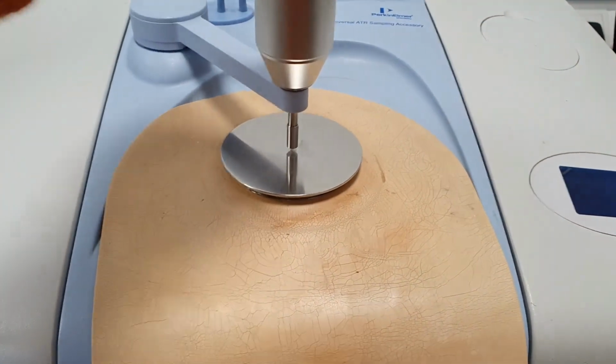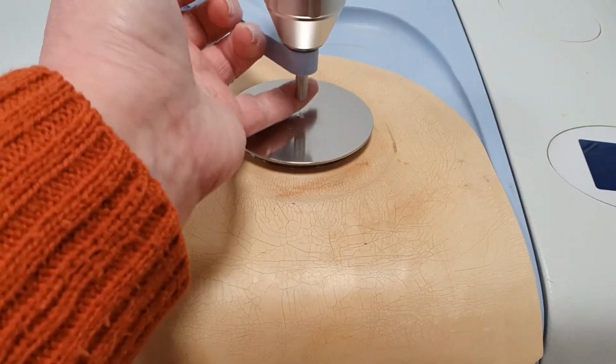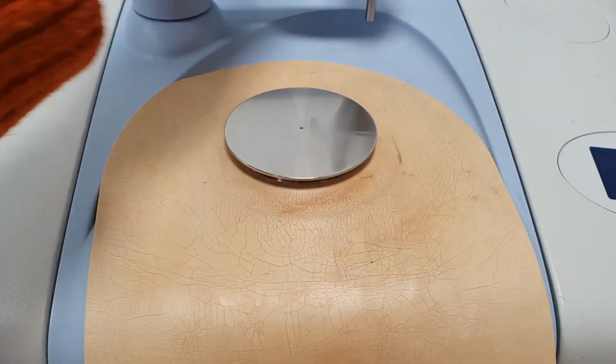Make sure to release the lever and clear away any residual sample when you're finished the test.